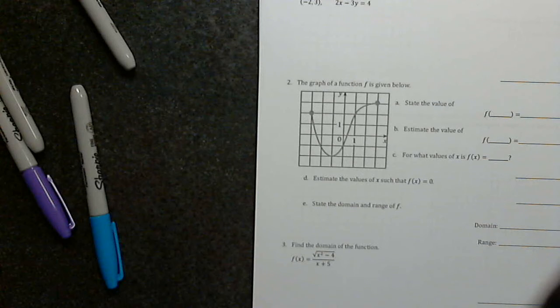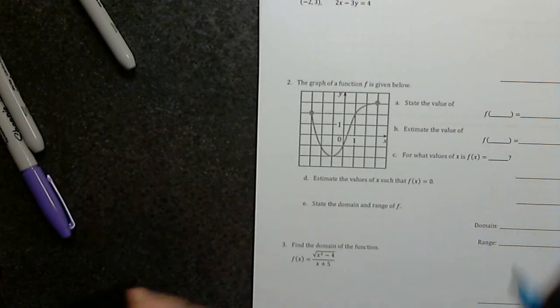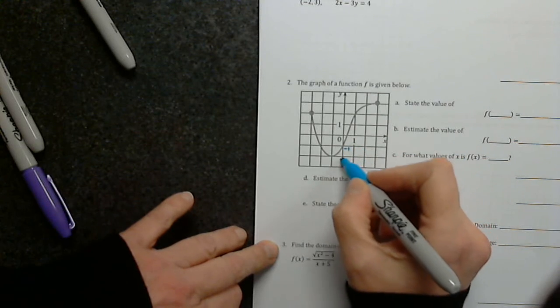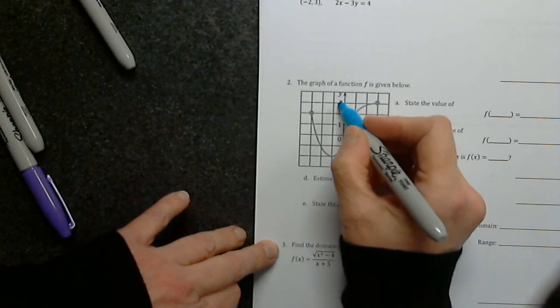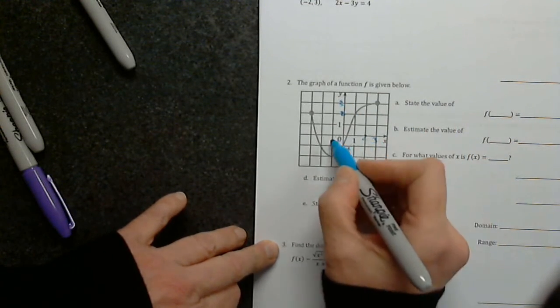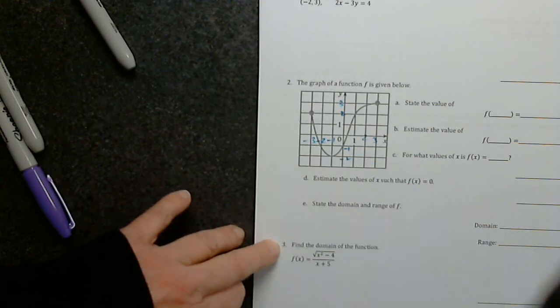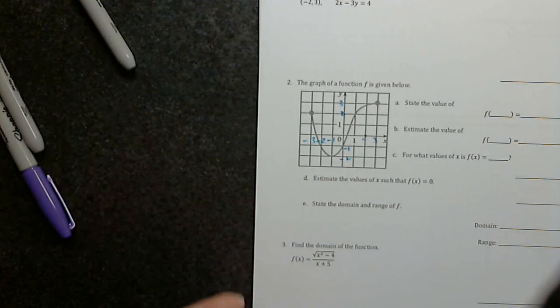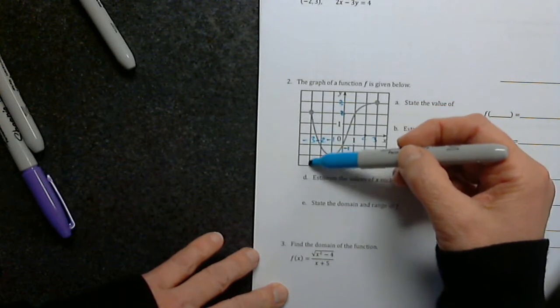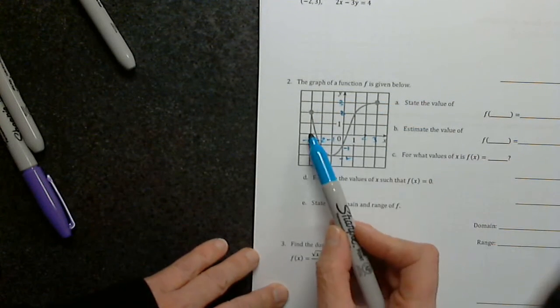So this is x, so this is 0, this is 1, this is -1, this is -2. Maybe I should put them in. So this is 0, -1, -2, 1, 2, 3, and -1, -2, -3. Yes, so the domain is between -3 and 3 on the x-axis.